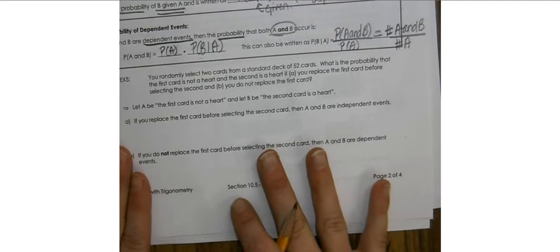In this case, that's the probability of A, so divided by the number of things that take place in event A. And this will make more sense once we get into those actual problems, and I will refer back to this shortcut language. So let's go ahead and look at example number 5.